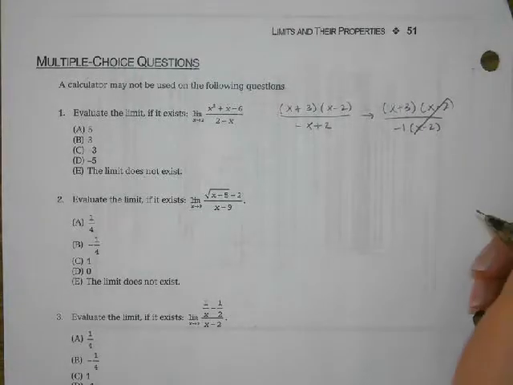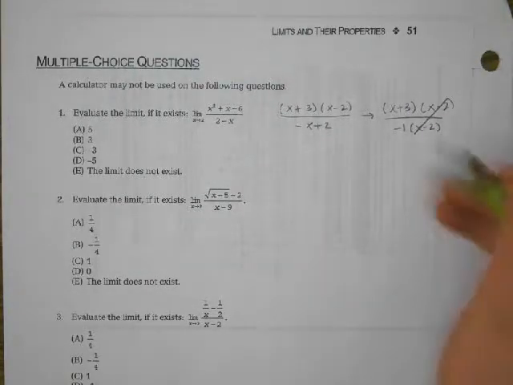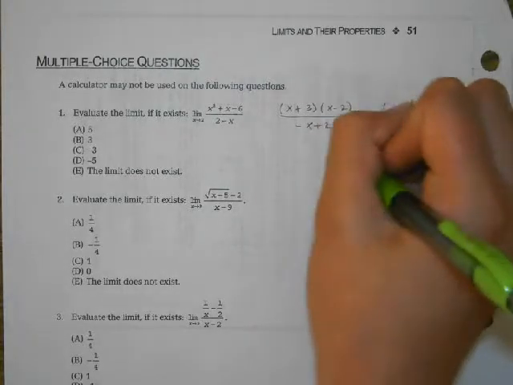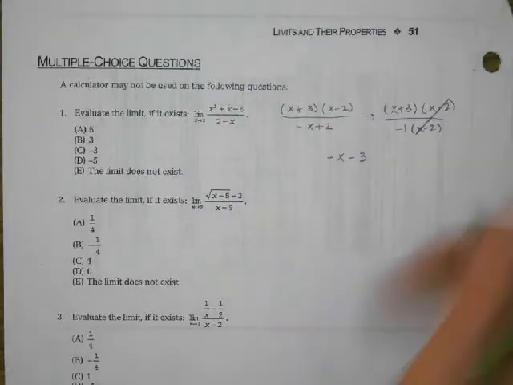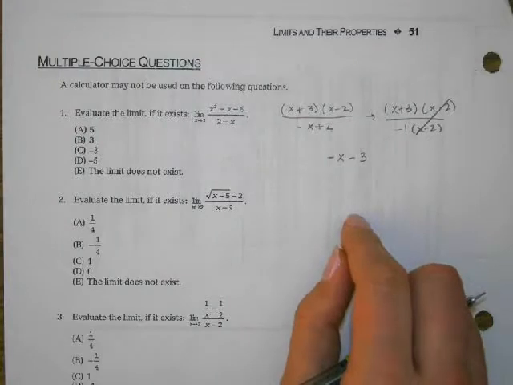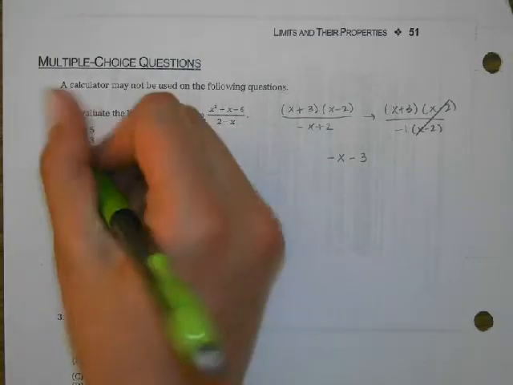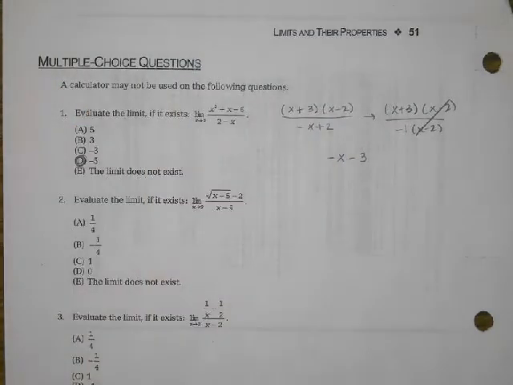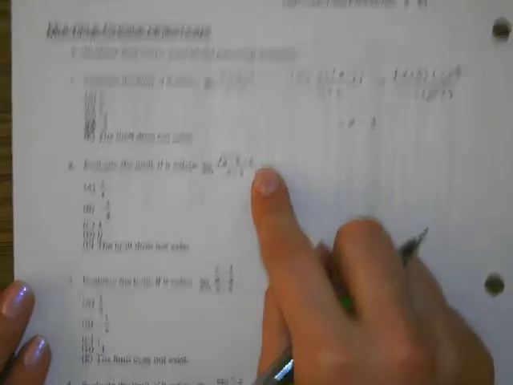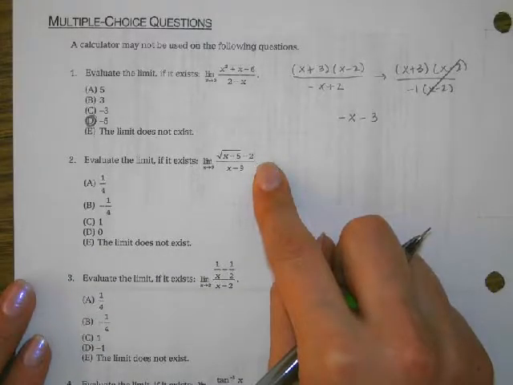And those factors cancel. So x plus 3 divided by negative 1 is negative x minus 3. Now if you do direct substitution, you plug in 2, you get negative 5. Remember, when you find the limit, you always try direct substitution first. It's possible that it could work.